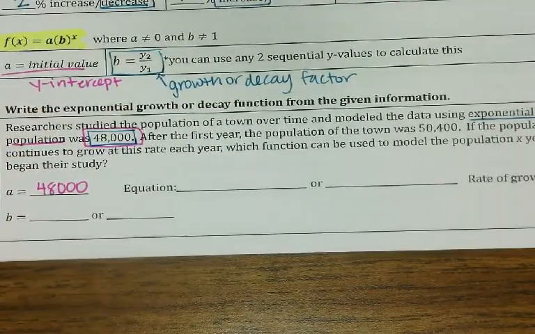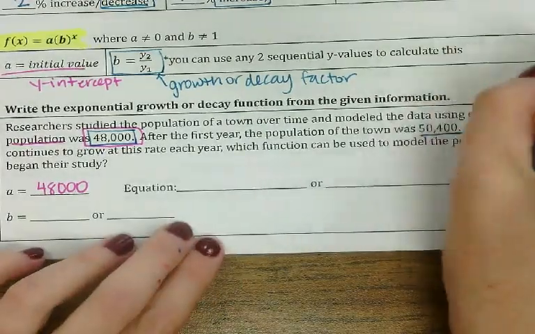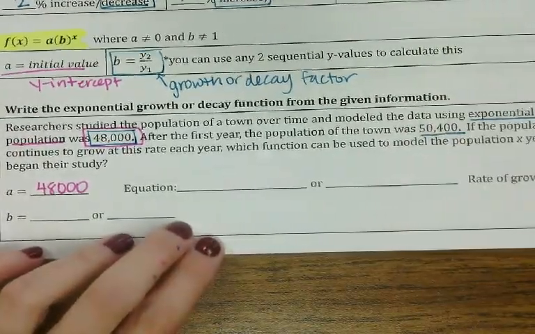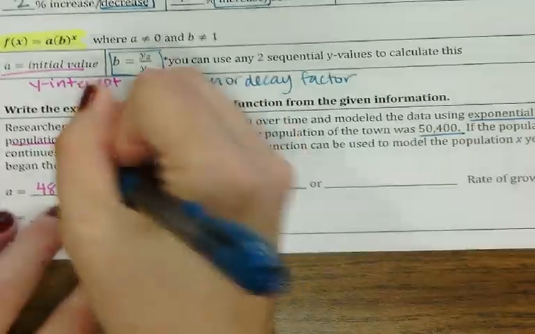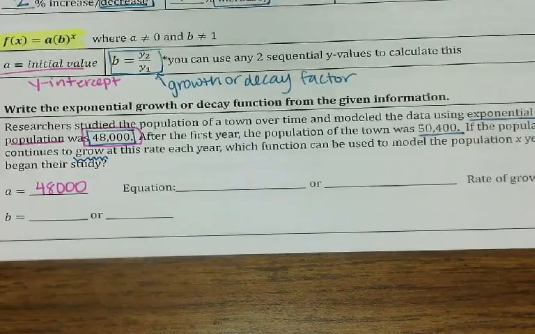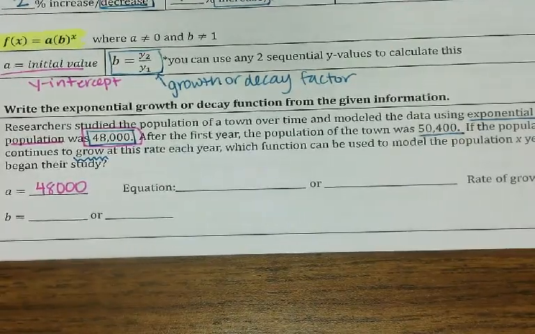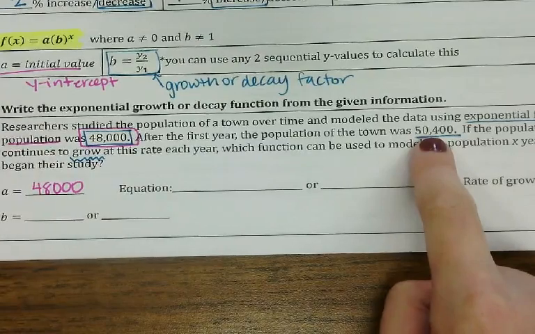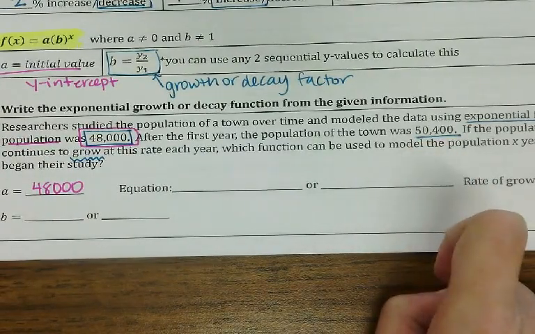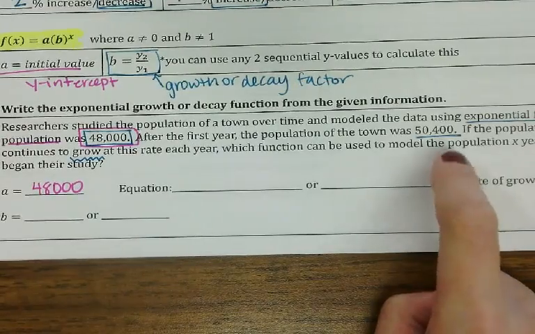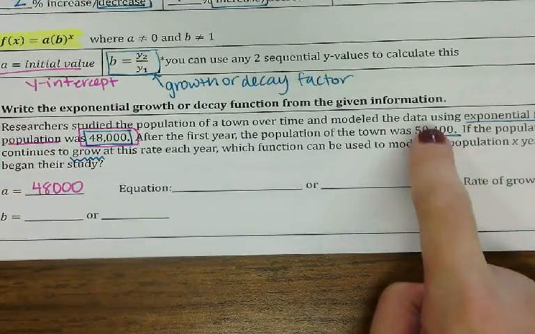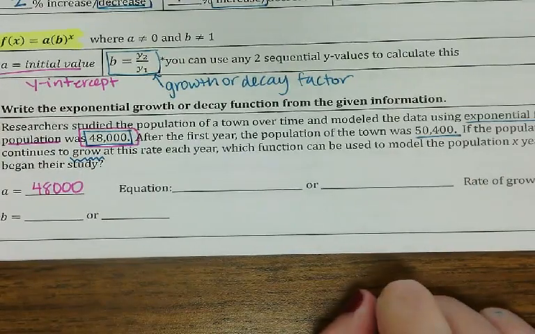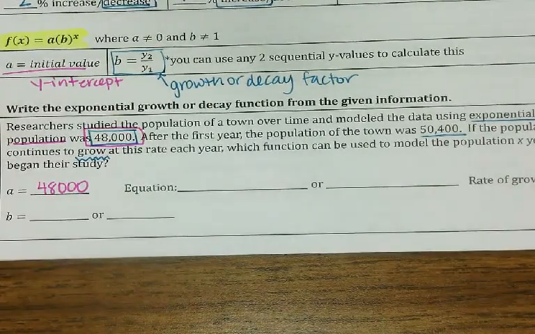The first year, the population in the town was 50,400. So guys, if it continues to grow at this rate, what function can be used to model the population in x years after the researchers began their study? When I get my B value, should my B value be above 1 or less than 1? Why should it be above 1? Paula, why do you think it's going to be above 1? Why would my B value be above 1 here?